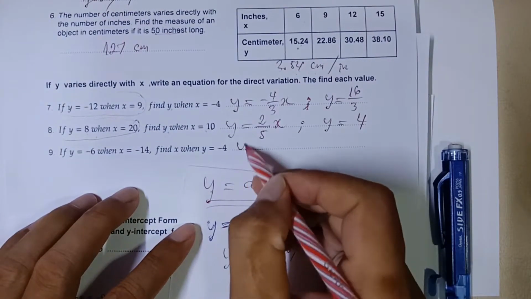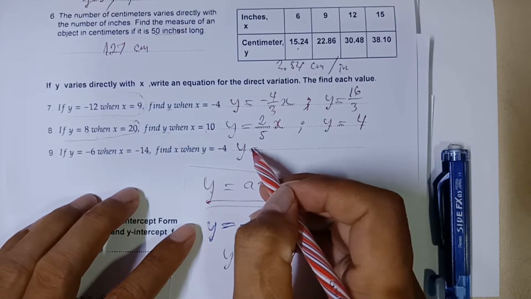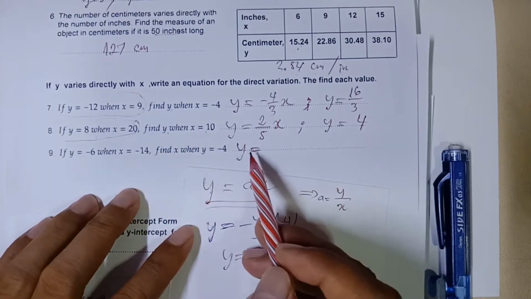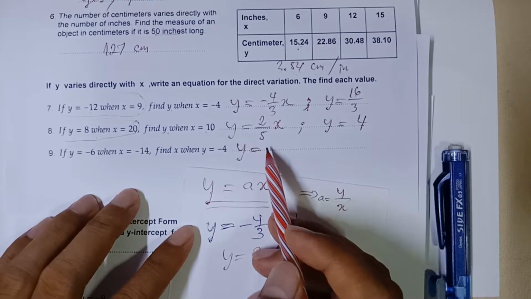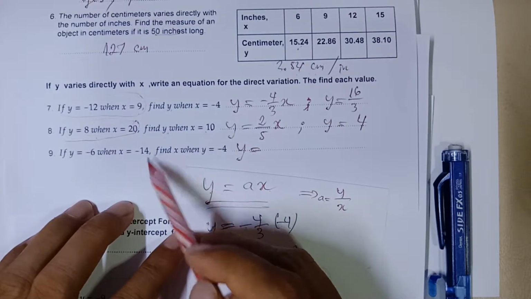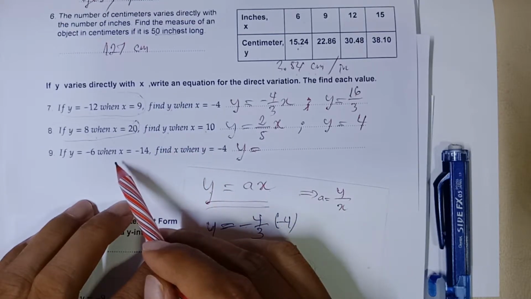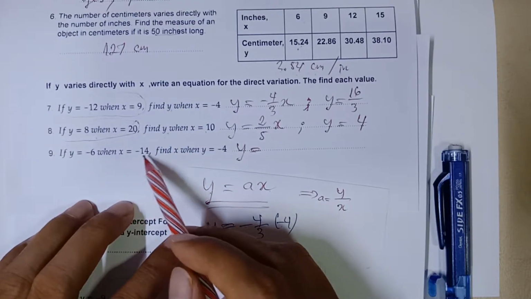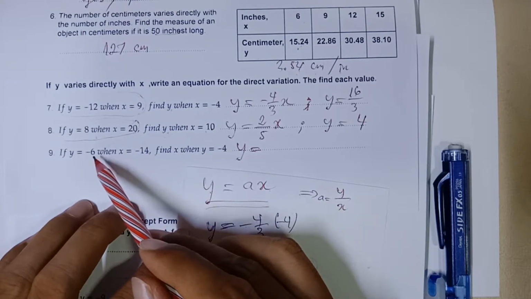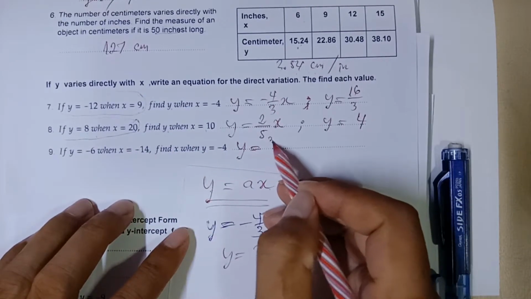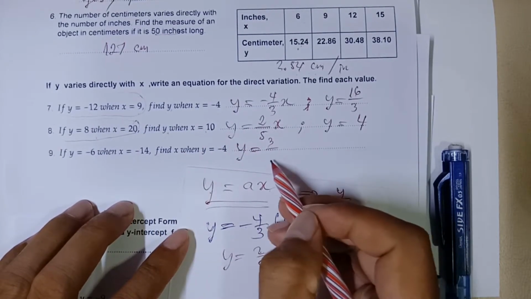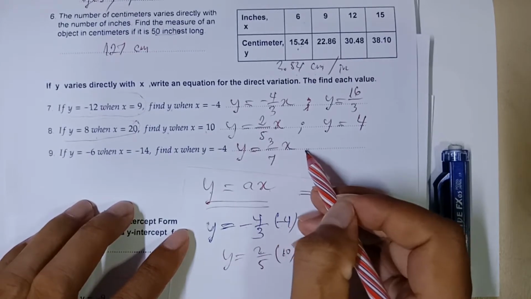The last number in this section. Now find the value of a: negative 6 divided by negative 14, so no more negative. You simplify this by 2. 6 simplified by 2, you got 3, and 14 simplified by 2, you got 7, and put x right here like this.